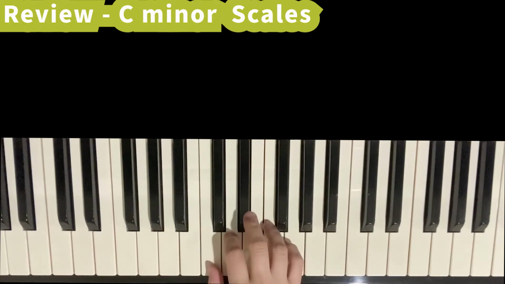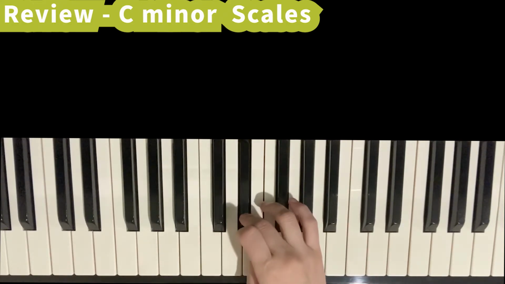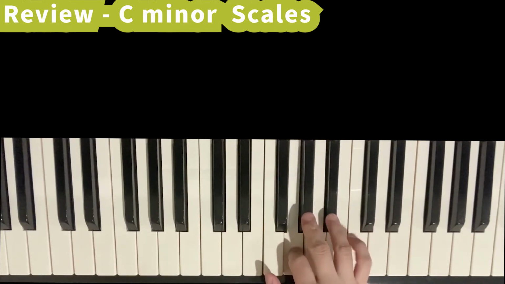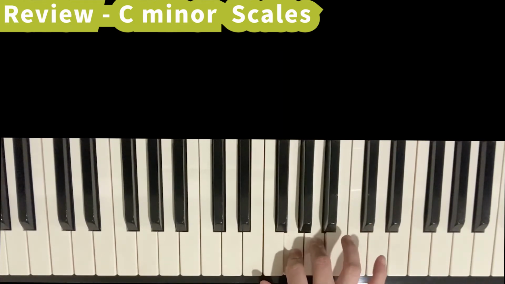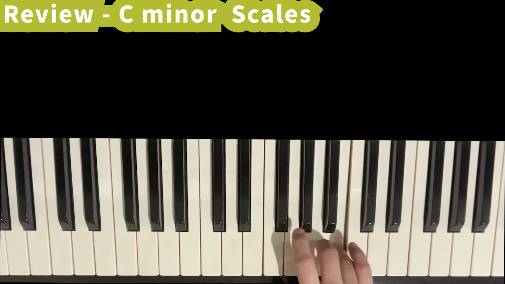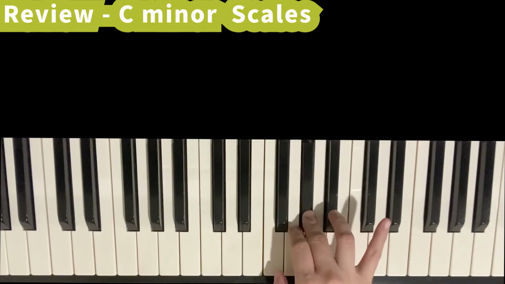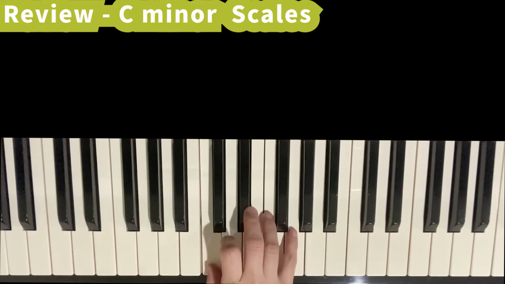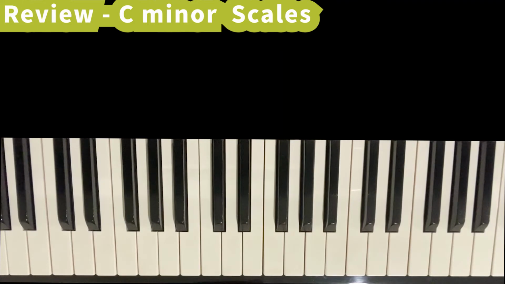Okay, and the last one in the minor scale has the 6th and 7th notes both a half step higher, and it's the same as the natural scale when it goes down. Okay, three kinds of minor scales that you need to remember. But from now on, I'm just going to explain and play the harmonic minor scale for all other keys. You can just practice the harmonic minor scale for this class.